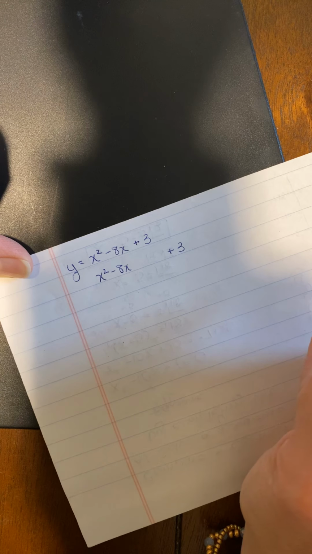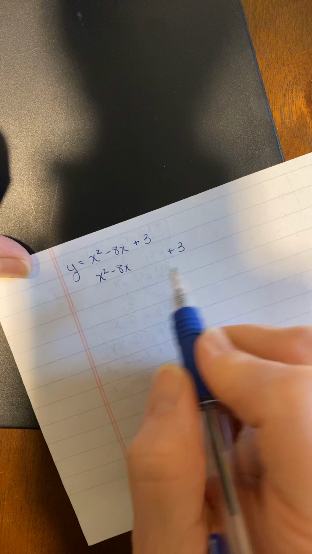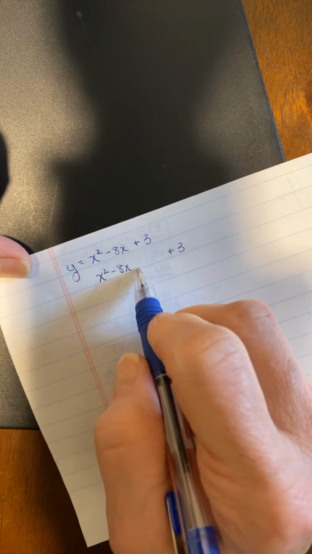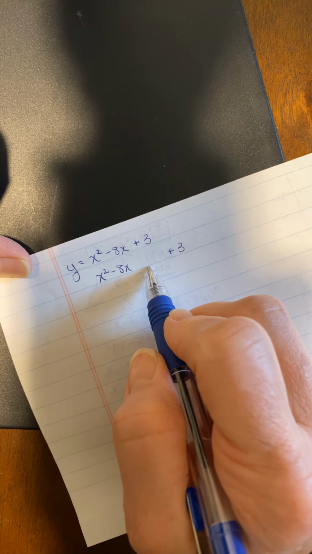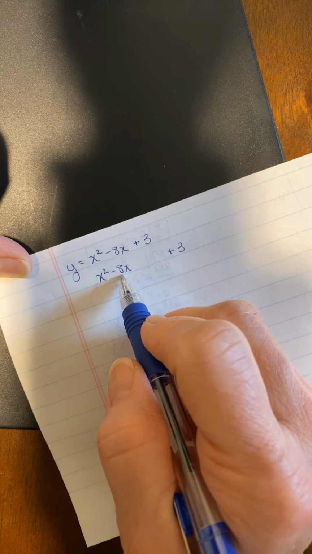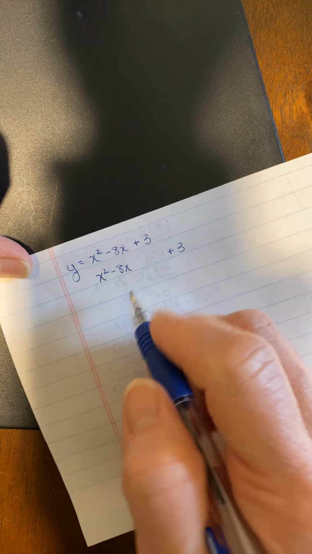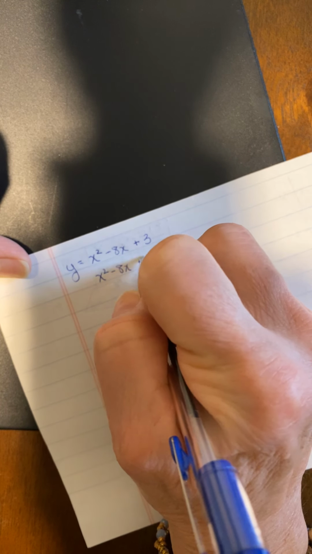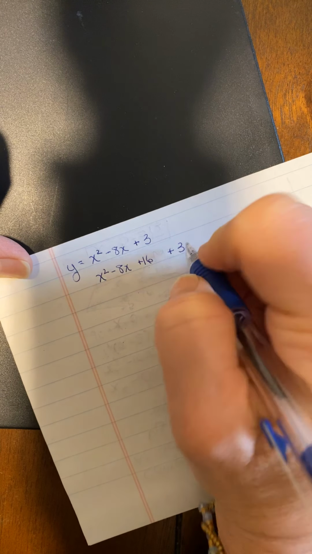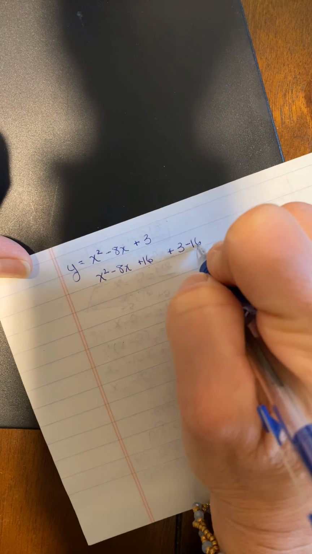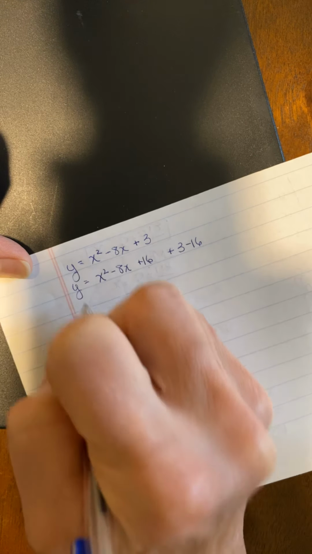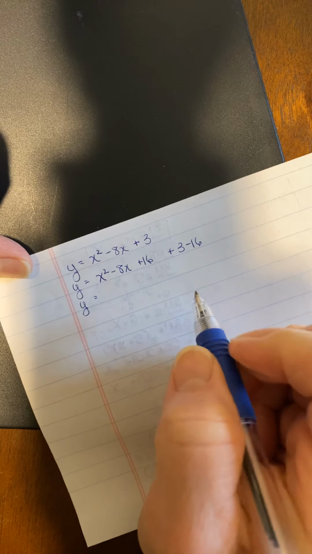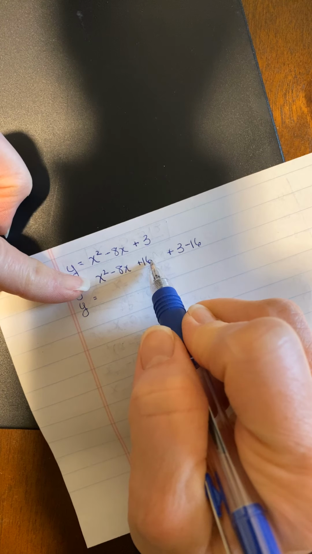We're ignoring the +3. The perfect number, what do you think it is? Do you know how to get there? The perfect number is half of b squared. I hope you said that's 16. Since we added in there, we have to subtract it at the end. I haven't been writing in my y equals, but it's still there. How do we factor this?